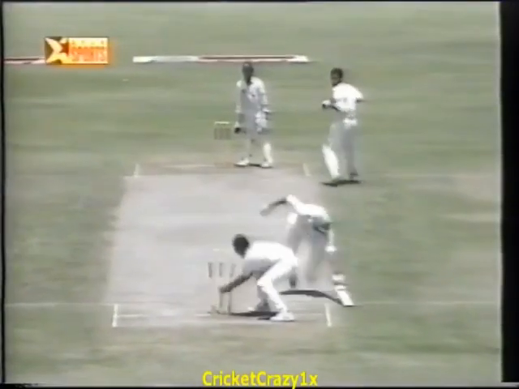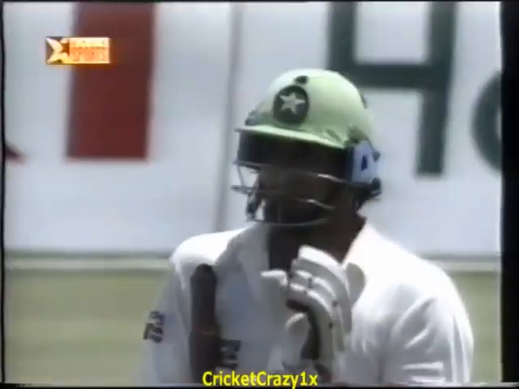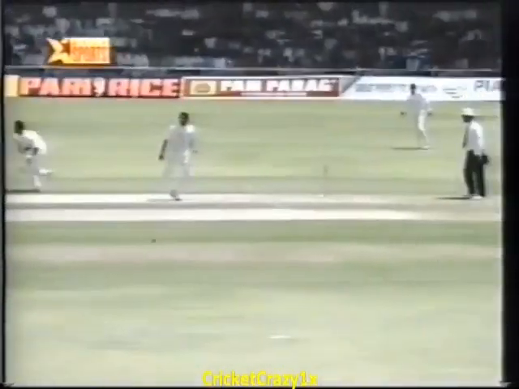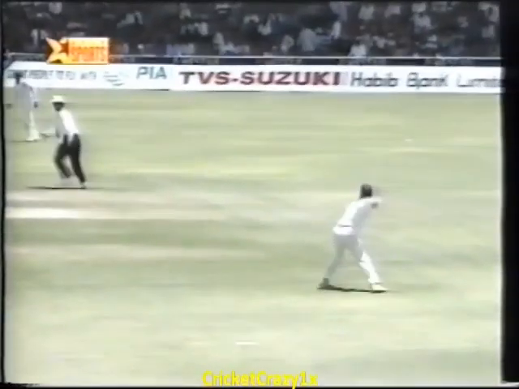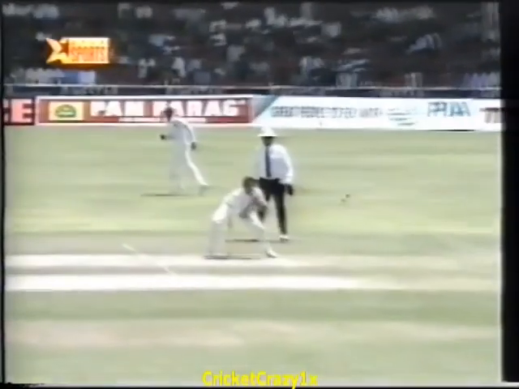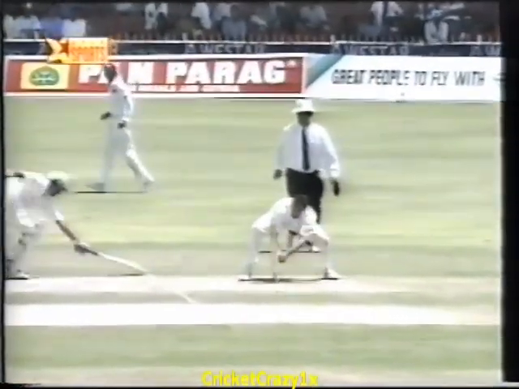They run through for a single. Oh, that must be very close, Chishti. Umpire Robinson has called for the third umpire. But Wasim was clearly struggling to get there. He is going to wait for the third umpire's verdict. That Prabhakar picking that ball up, throwing it in. Long strides for Kumble.